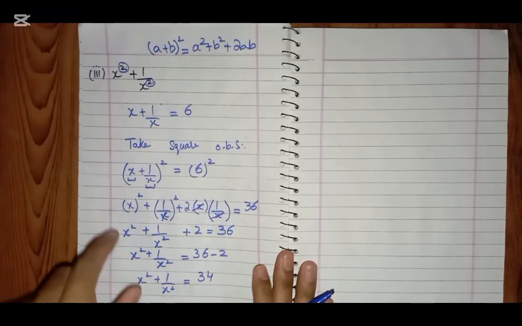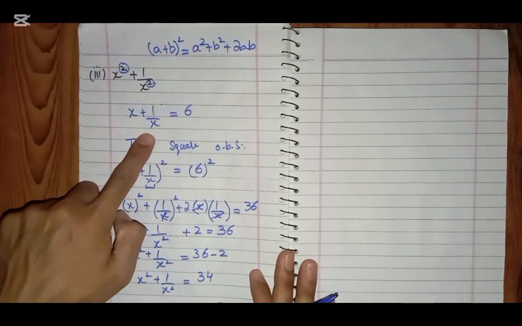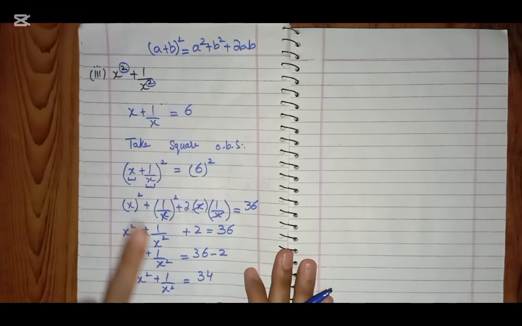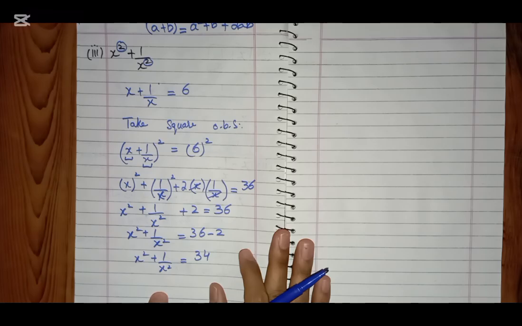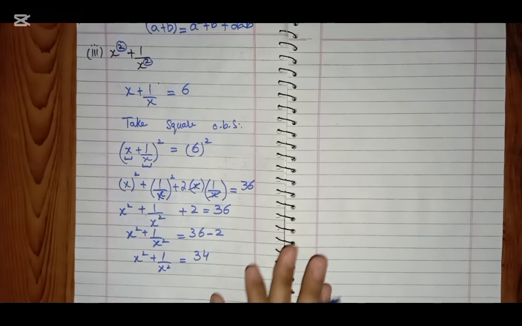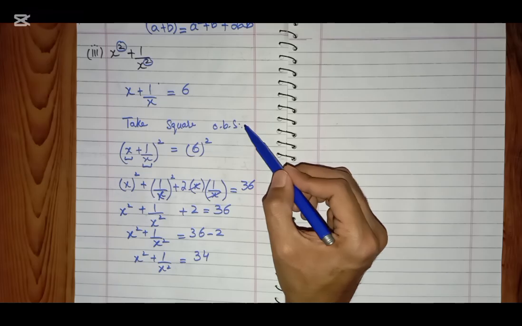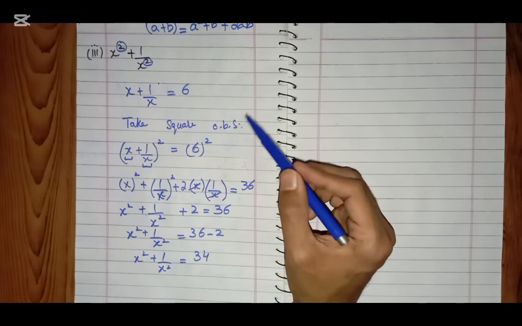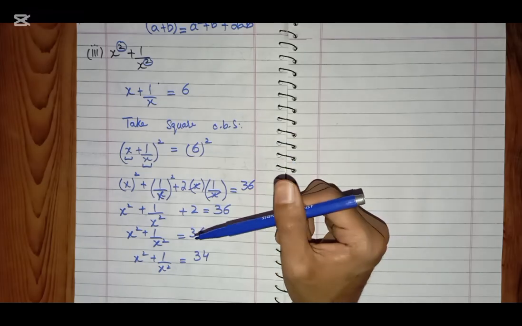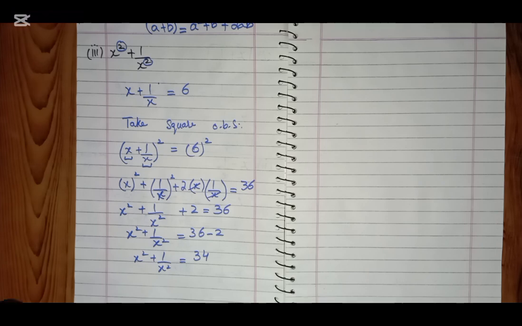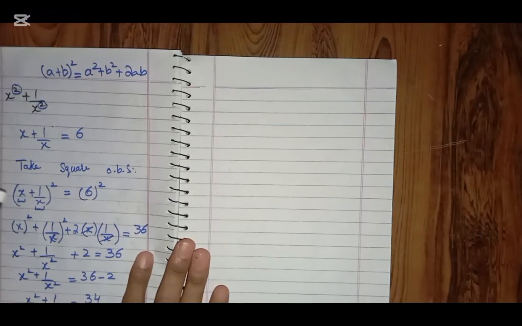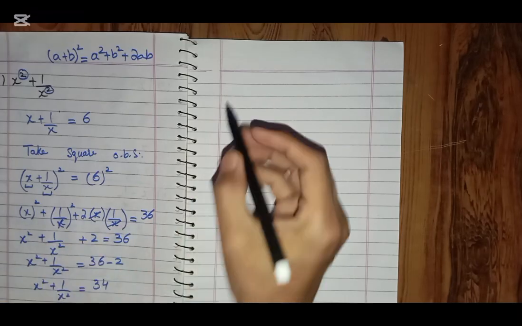Here you see that we only picked x plus 1 over x, and we have to convert this value into the form of x square plus 1 over x square. By which method? We simply use square on both sides, and if you use square on both sides, then you can say this is our final answer, and you have to practice this question also. Next we move to our part number 4.